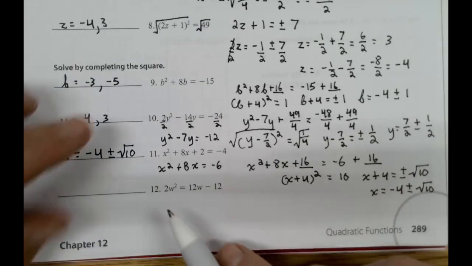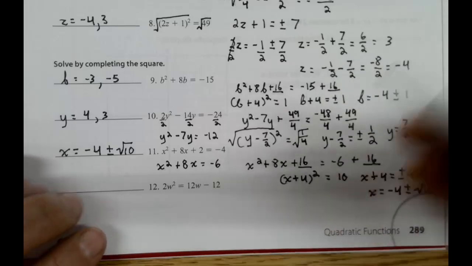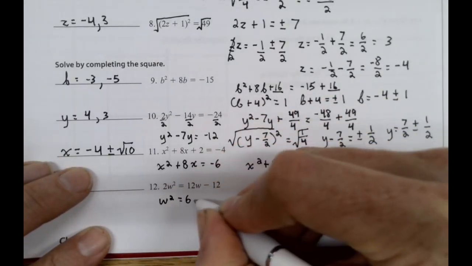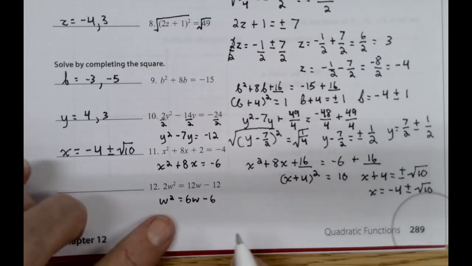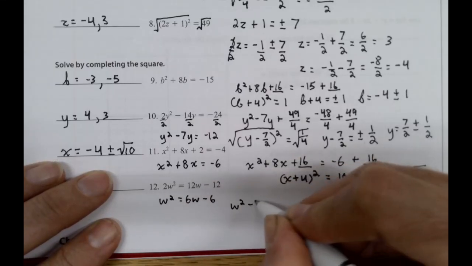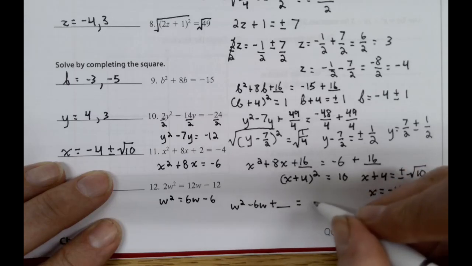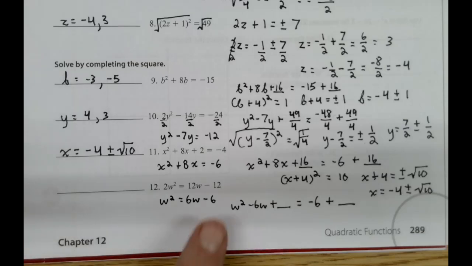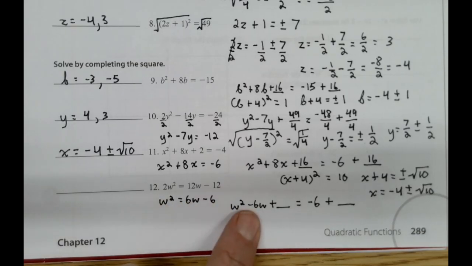Okay, 12 is like 10. We can divide everything by 2. So we would get w squared equals 6w minus 6. We can move the w over to the left side now. We get w squared minus 6w plus something is going to equal negative 6 plus something. Right? I had to move the 6w over to this side because we're completing the square, and that's why I did that.